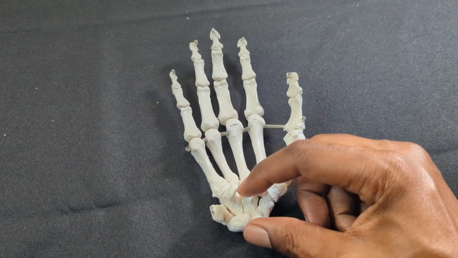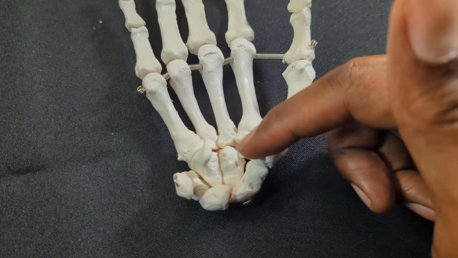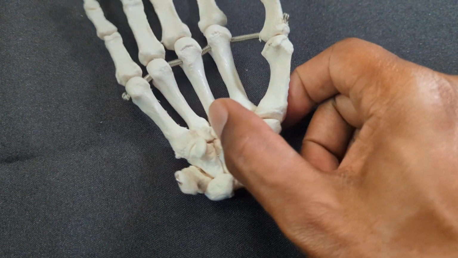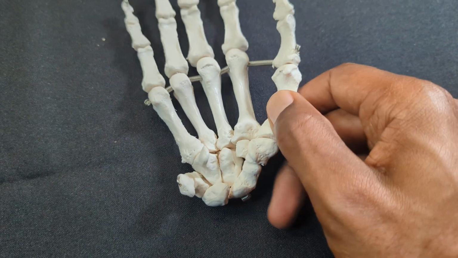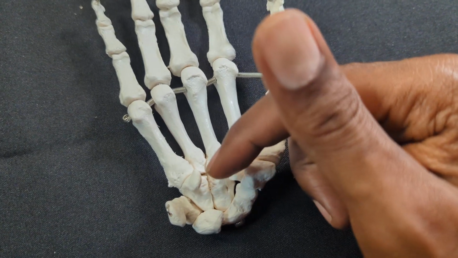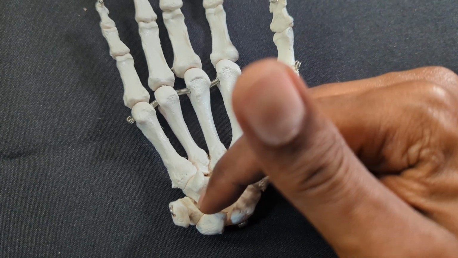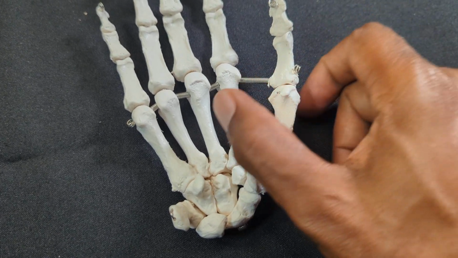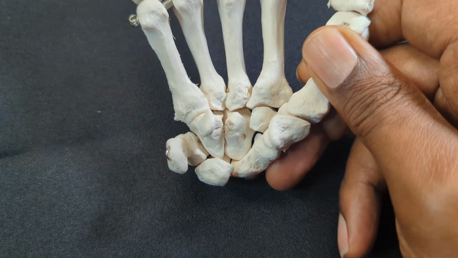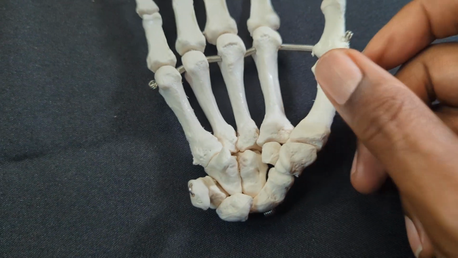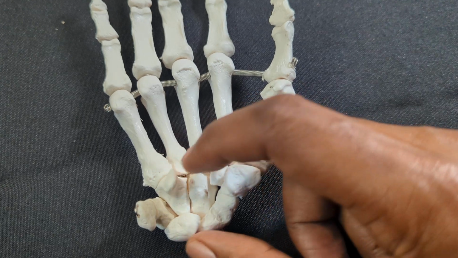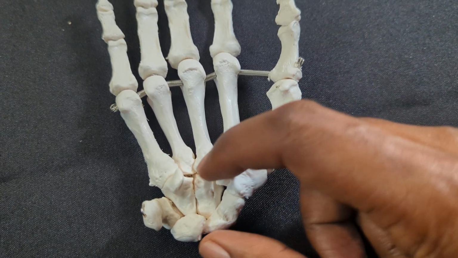Now, all of these smaller bones located here are known as the carpal bones. These are your wrist bones. And we're going to have a separate video that's going to talk about the name of each one of these carpal bones. And I'll talk about a really hilarious way to learn the carpal bones. But for right now, just as an introduction, these small bones are known as the carpal bones.